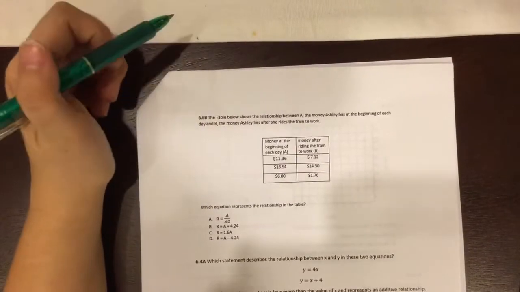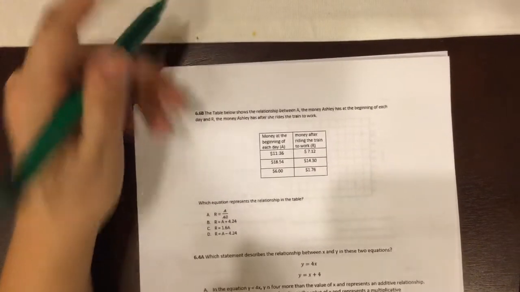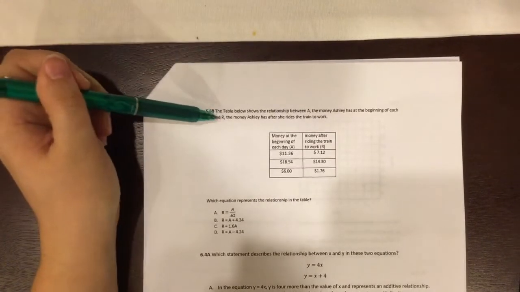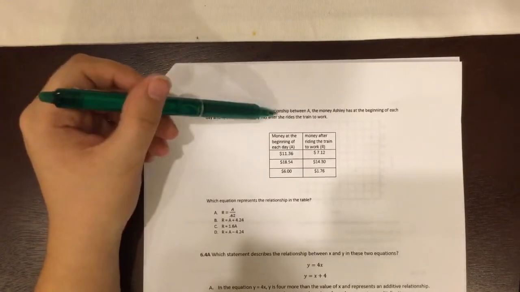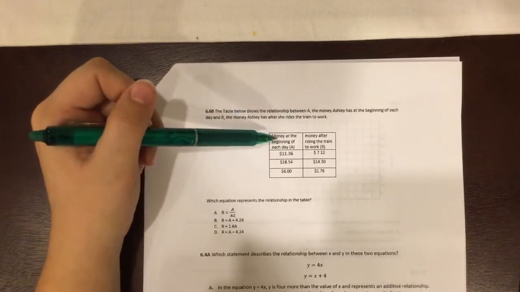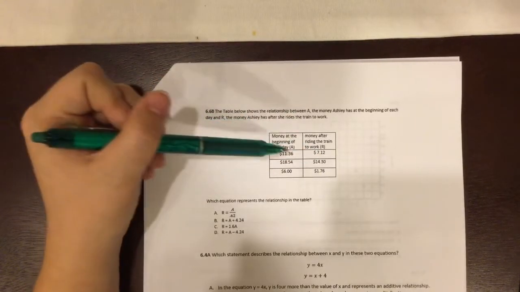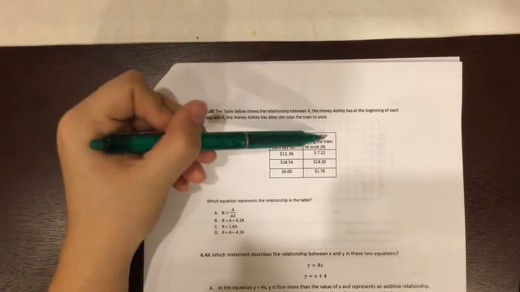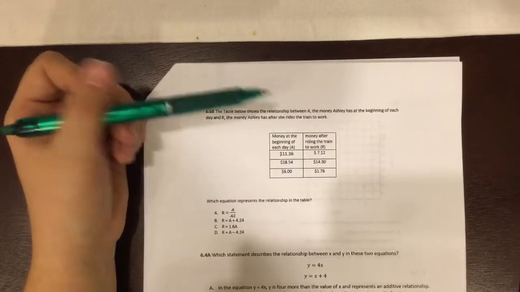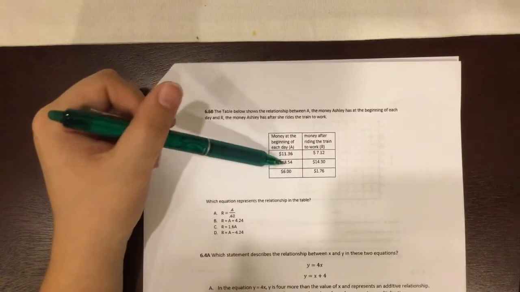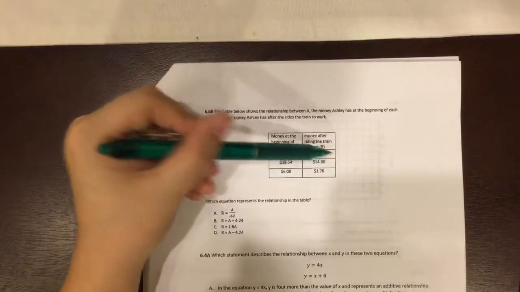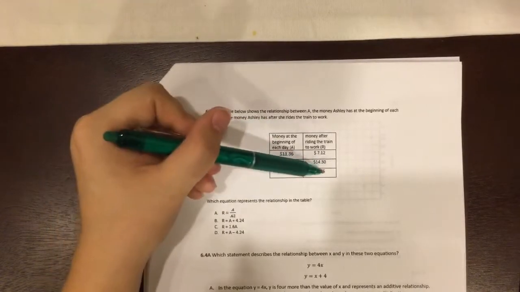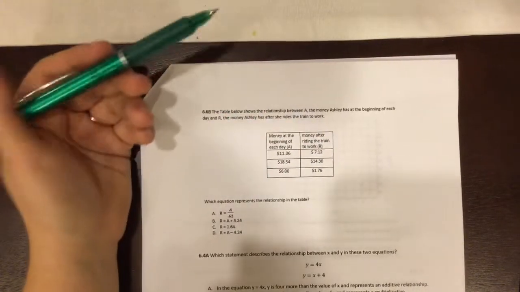The table below shows the relationship between A, the money Ashley has at the beginning of each day, and R, the money Ashley has after she rides the train to work. A and R. She has $11.36 at the beginning of the day and $7.12 at the end of the day. $18.54 at the beginning of the day, $14.30 at the end of the day. $6 at the beginning of the day, $1.76 at the end of the day.